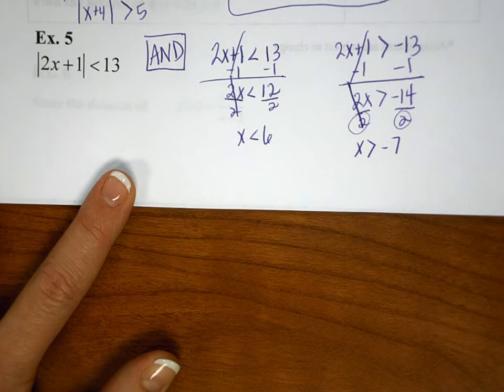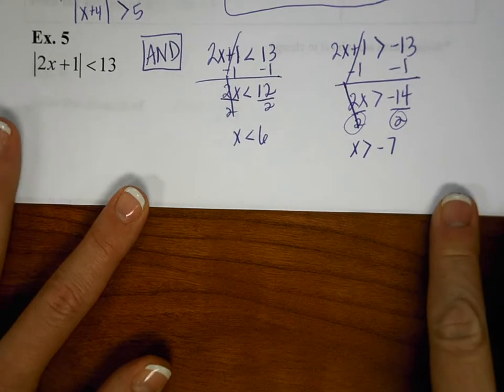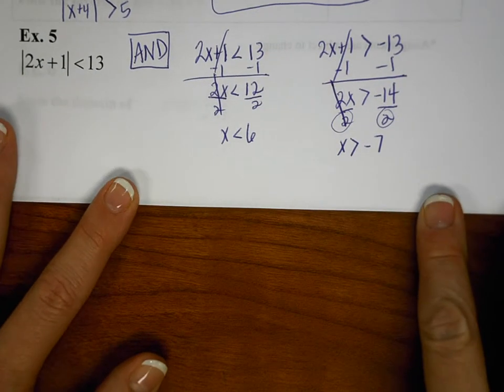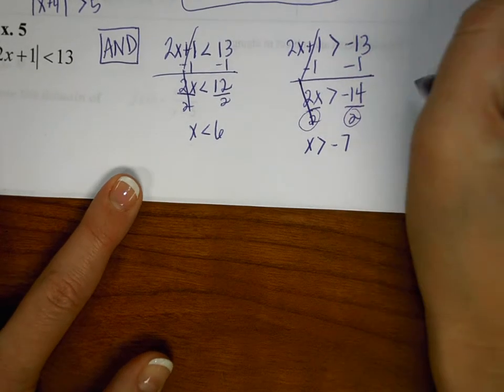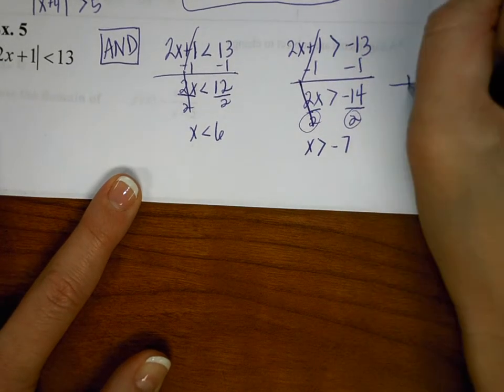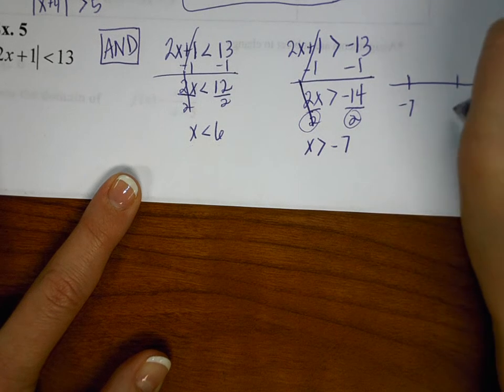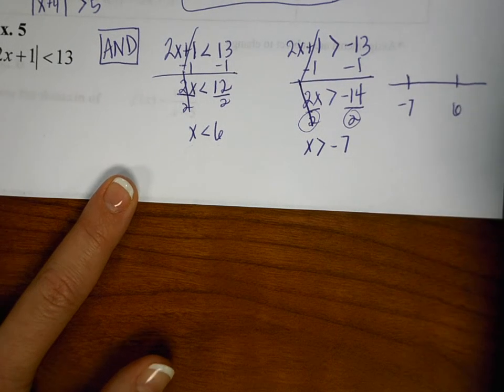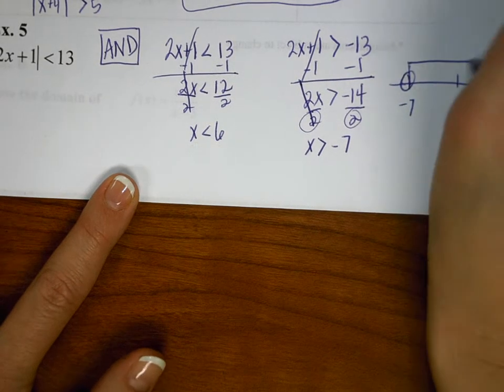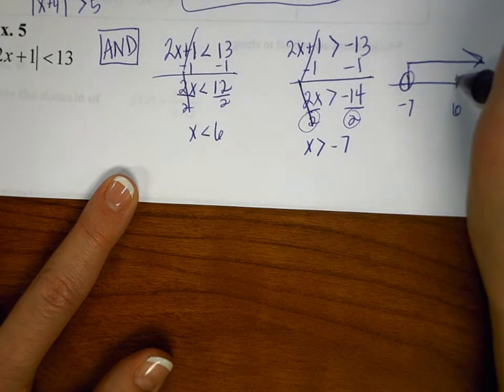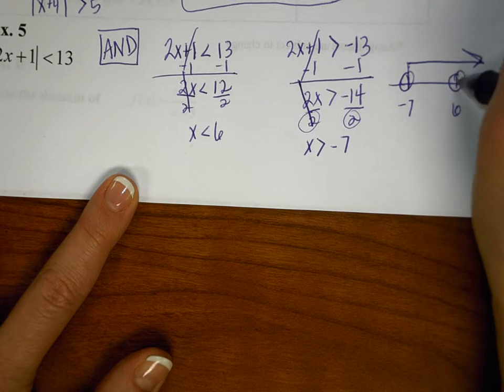Okay? Now this is an and where we have to write it as a single statement. Sometimes graphing it helps you write your single statement. So if I make my graph over here, I have negative 7 and a positive 6. At negative 7, is it open or closed? Open, and it's going to the right. At 6, it's open, going to the left.